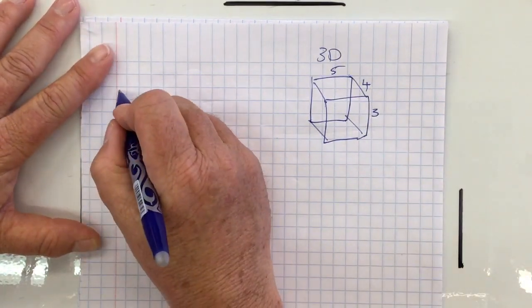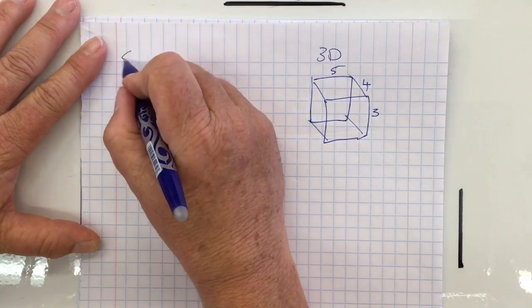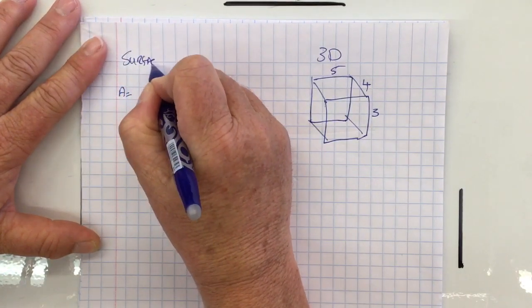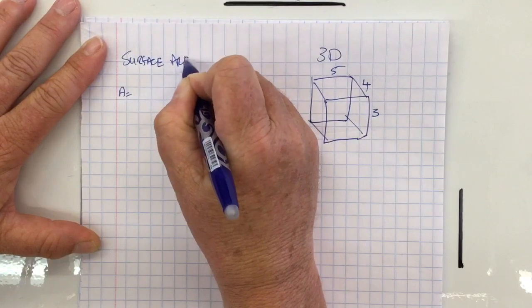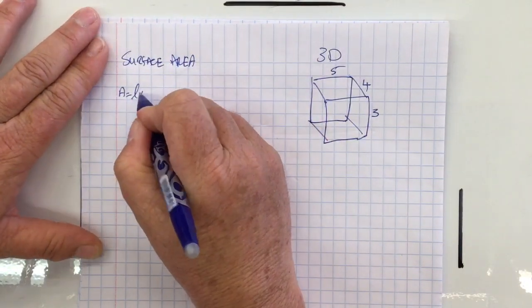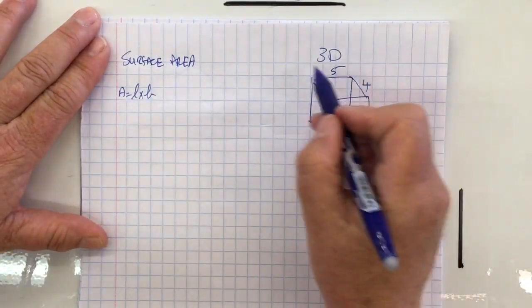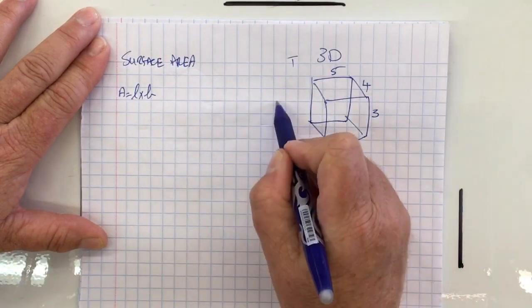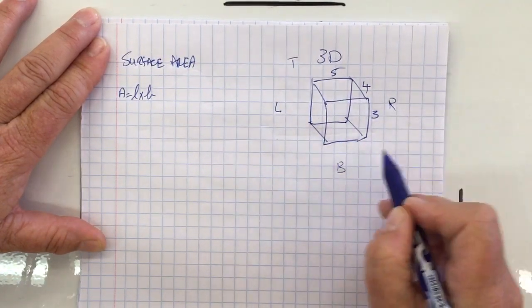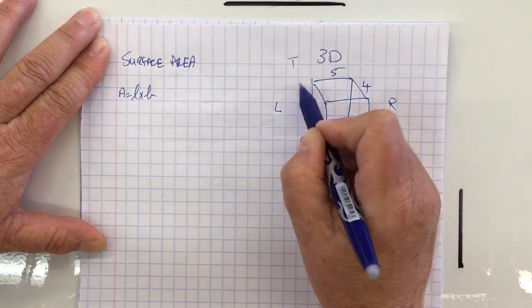This is where I say area, okay, surface area equals length times breadth. So now we have a top and we have a bottom. We've got a left, we've got a right, we've got a front, and we have a back.